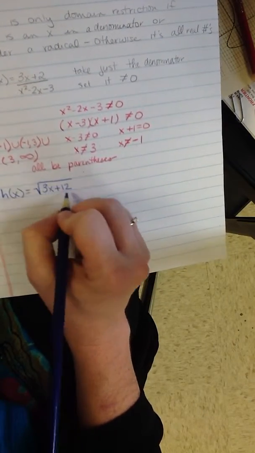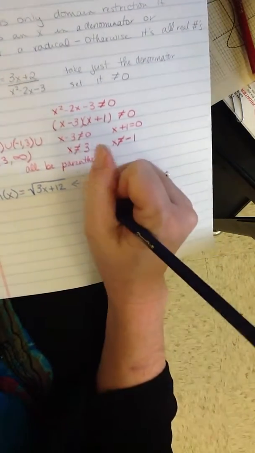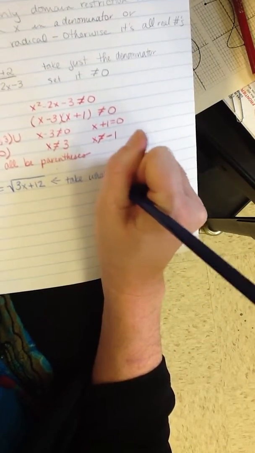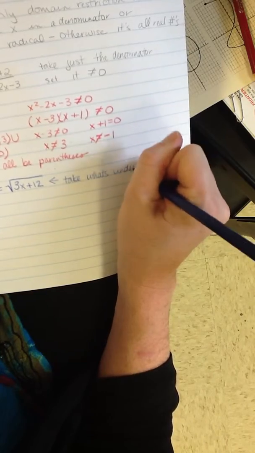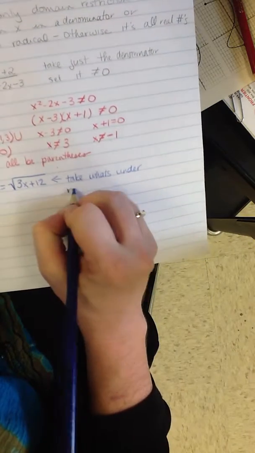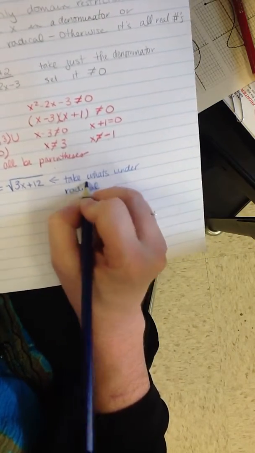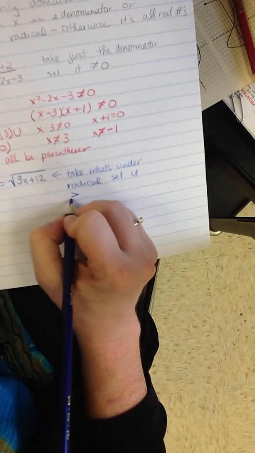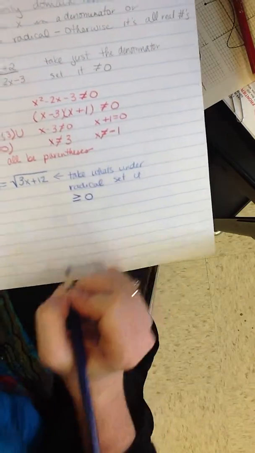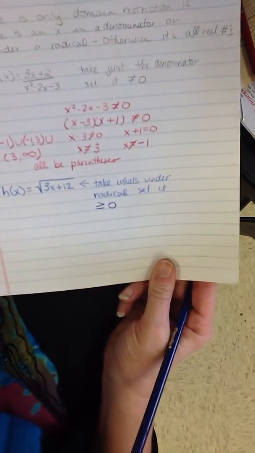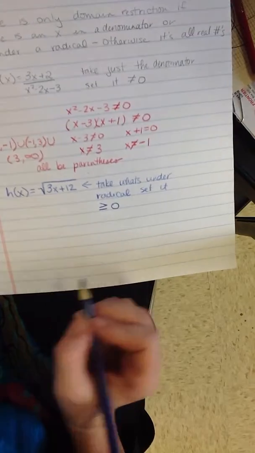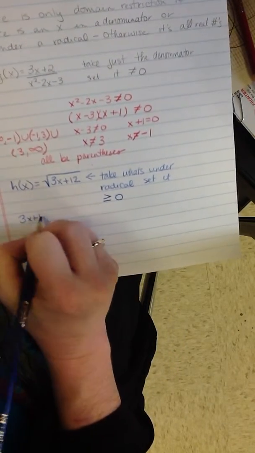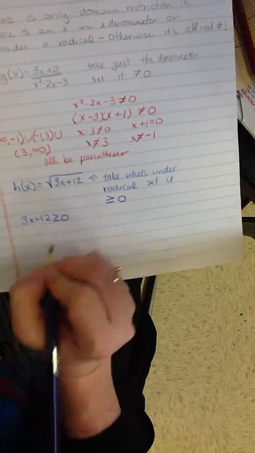So what we have to do is take what's under the radical and you're going to set it greater than or equal to 0, meaning that it's either going to equal 0 or it's going to be a positive number. So in this case, I'm going to have 3x plus 12 is greater than or equal to 0.